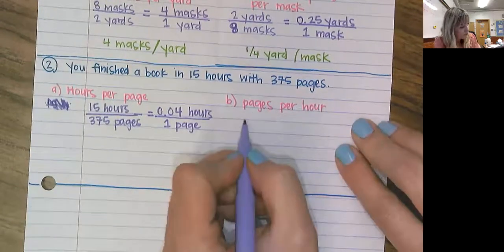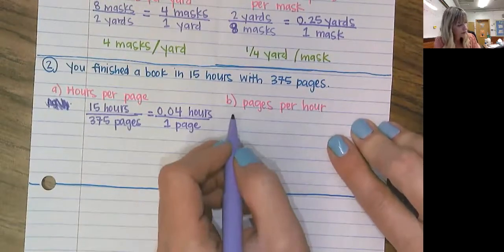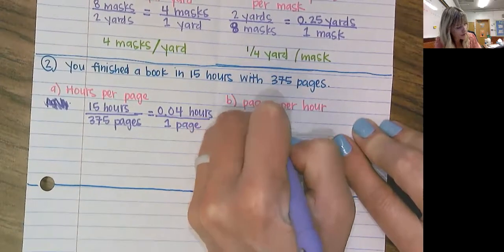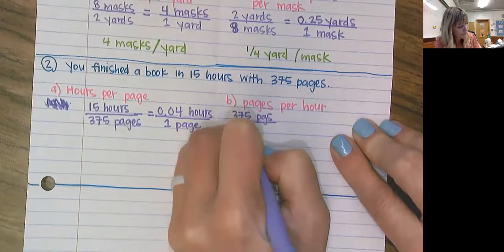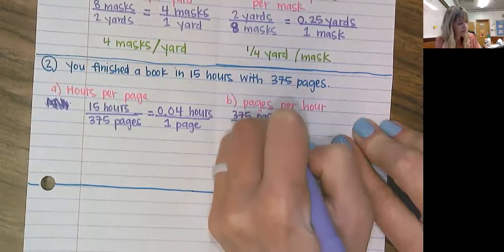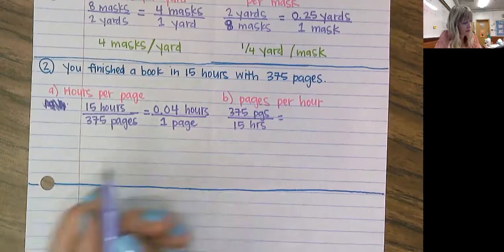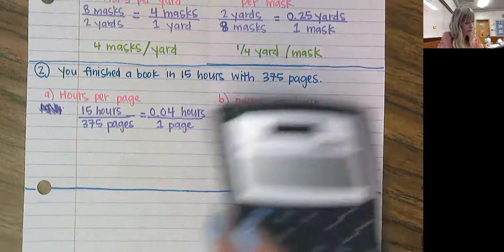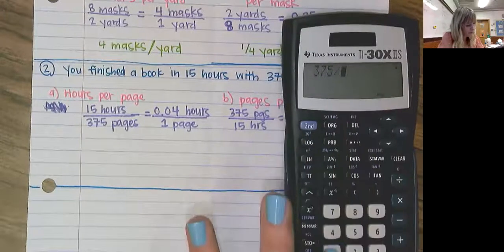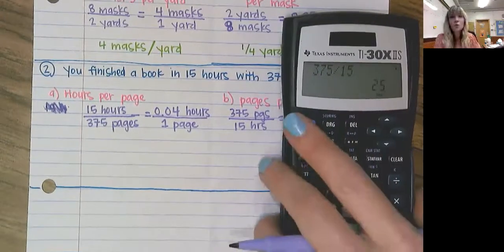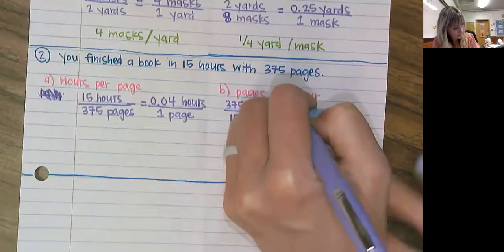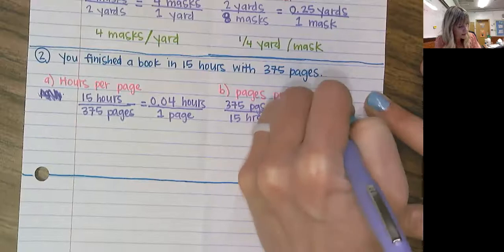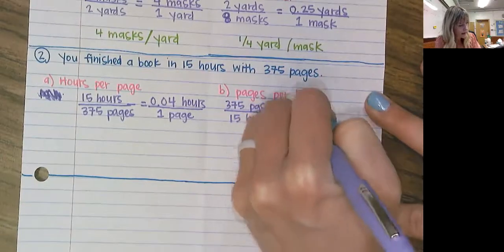Okay, if I switch and do pages per hour, then I'm going to do 375 pages over 15 hours. You can use accepted abbreviations. Don't make up your own though, that's very confusing for me. And now I divide and I go 375 divided by 15, 25, that's 25 pages in 1 hour.